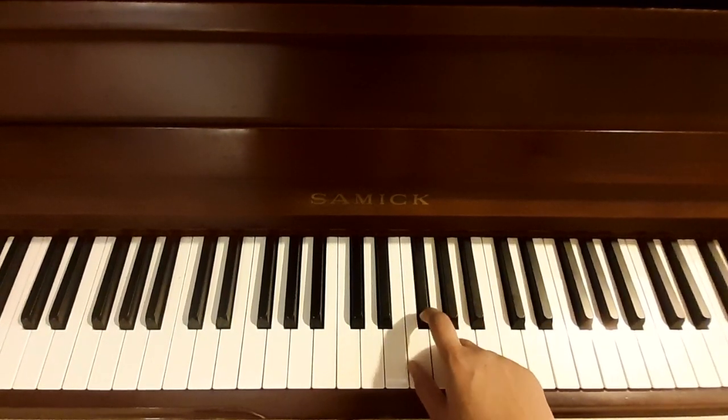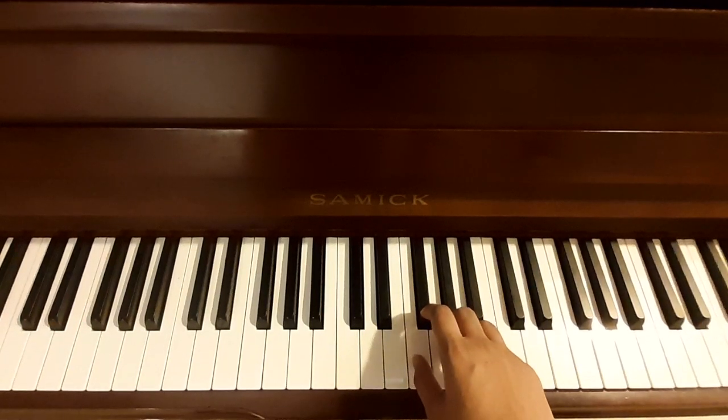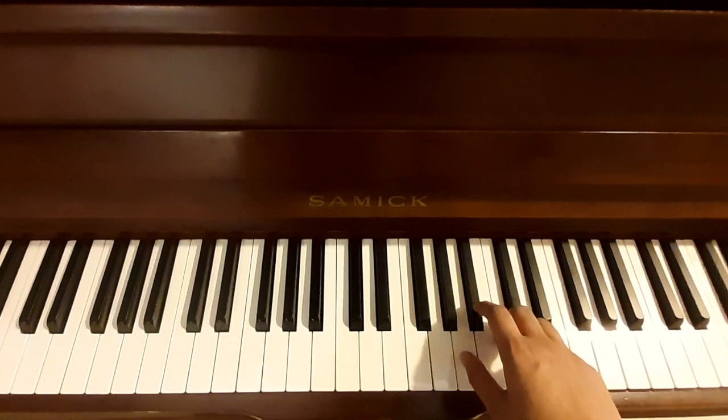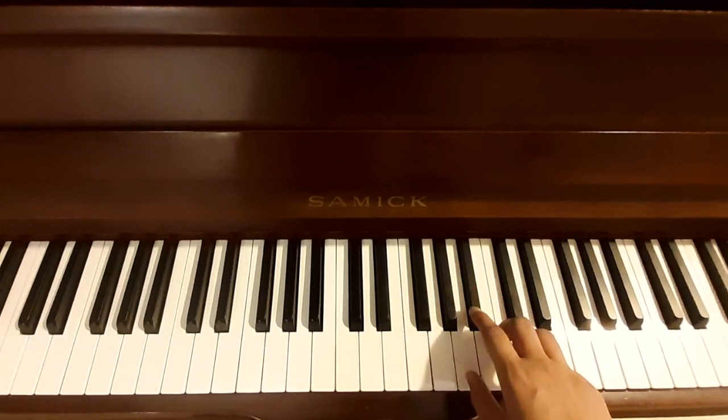Similarly, this is F sharp, also G flat. This is G sharp, also known as A flat, and this is A sharp, also known as B flat.